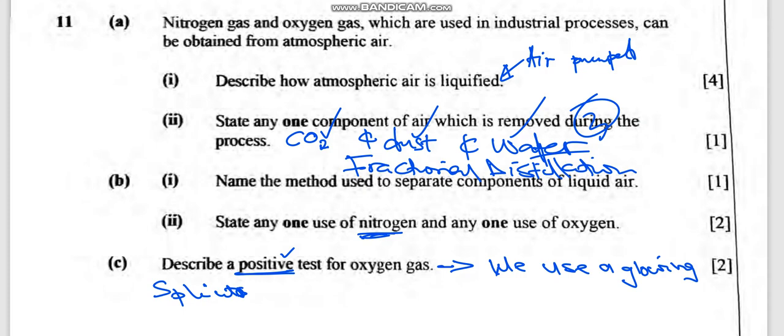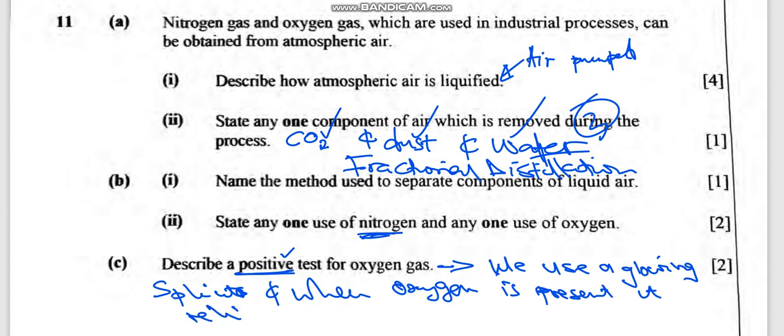So your result must show the presence of oxygen. So we use a glowing splint, and when oxygen is present, it relights the splint.